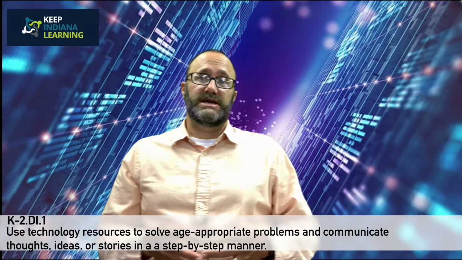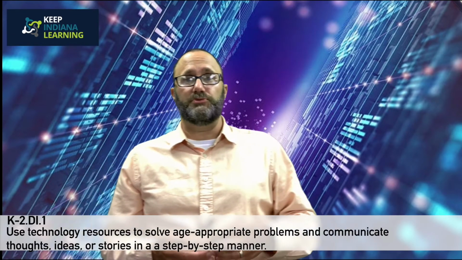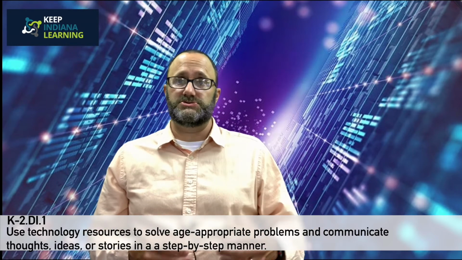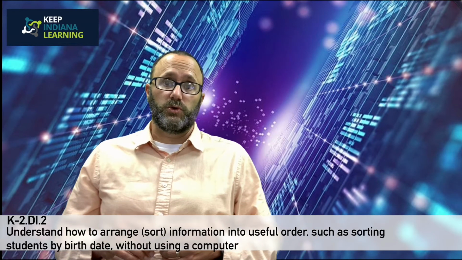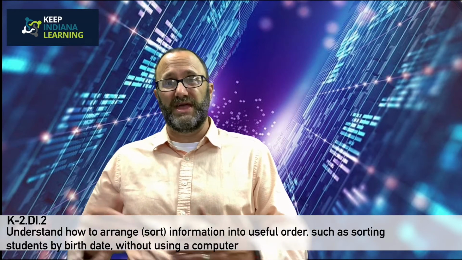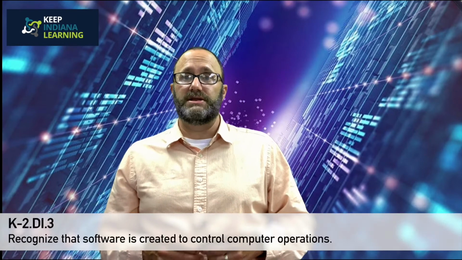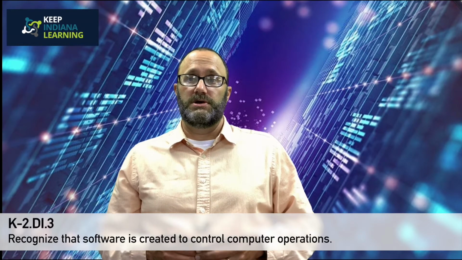So in grades K to 2, DI1, data and information, Standard 1: use technology resources to solve age-appropriate problems and communicate thoughts, ideas, or stories in a step-by-step manner. DI2: understand how to arrange information into useful order, such as sorting students by birth date without using a computer. And DI3: recognize that software is created to control computer operations.